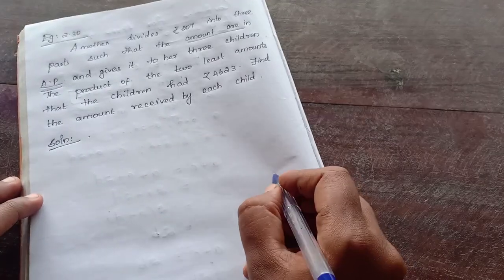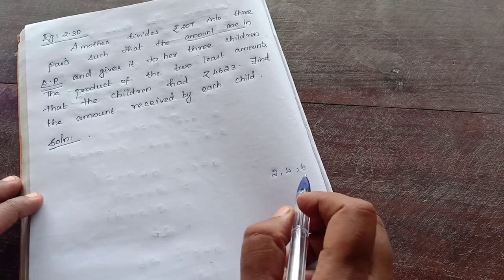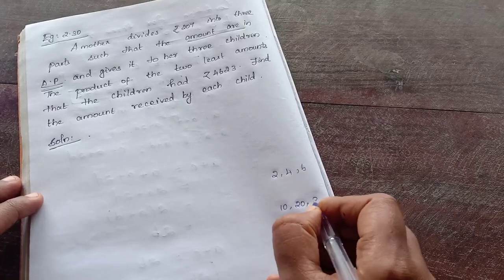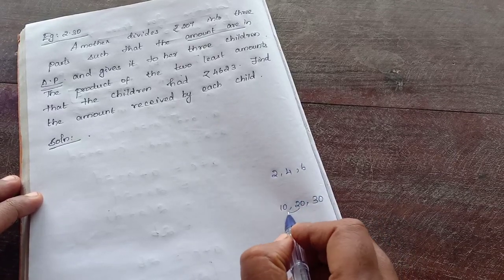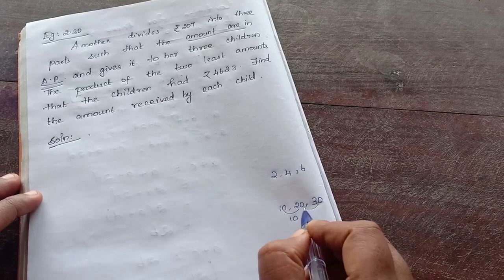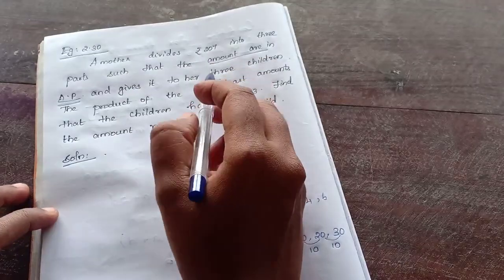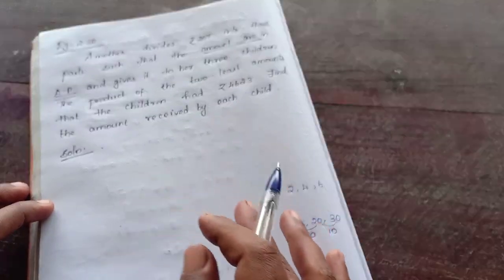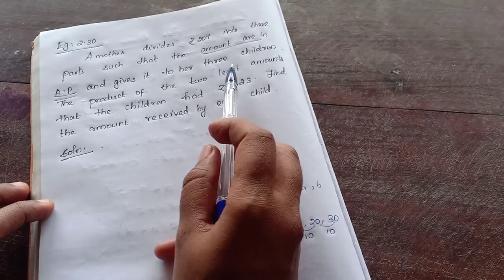Sometimes 2, 4, 6 means these 3 numbers are in AP. Suppose 10, 20, 30, these amounts are in AP. How? It has a common difference: 20 minus 10 is 10 and 30 minus 20 is also 10. In such a way, she is dividing the amount into 3 parts such that those 3 amounts form an AP, and gives it to her 3 children.